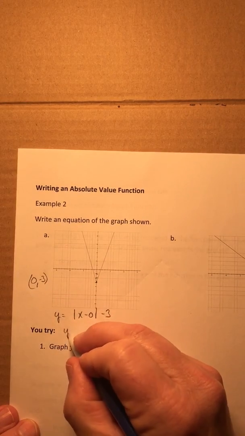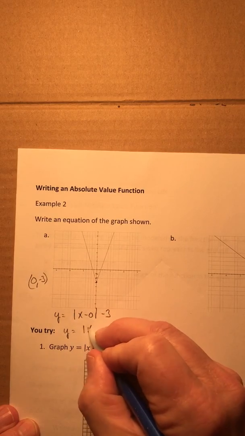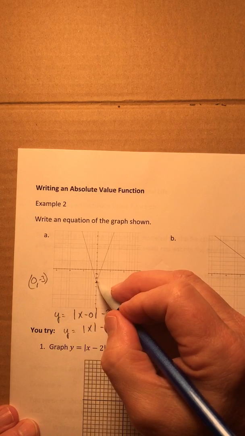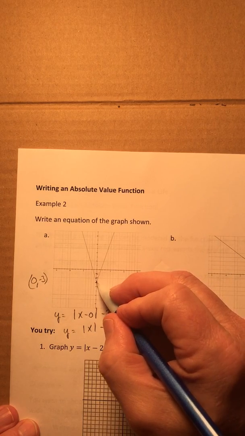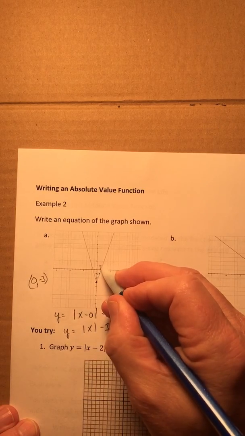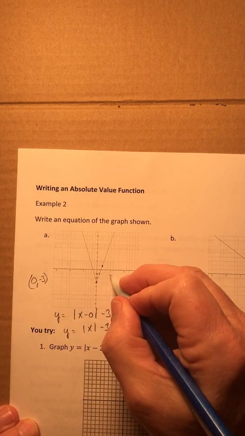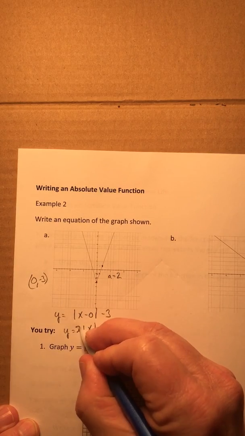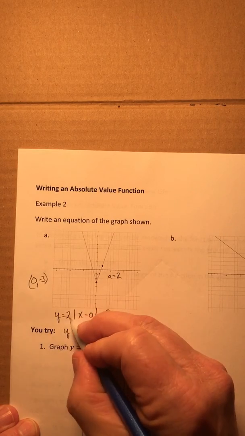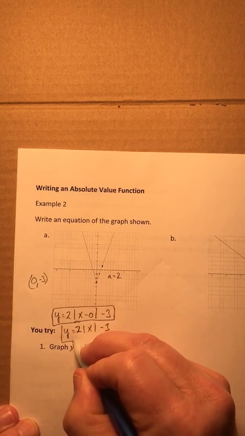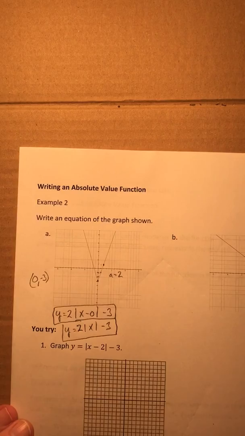Or just y equals absolute value of x, minus 3. Now we just have to figure out what the a is, and it looks like it's going to be up 2 over 1, up 2 over 1. So it looks like a is equal to 2. So we put that in, and you can give me either this equation or this equation. Either one of them is fine.